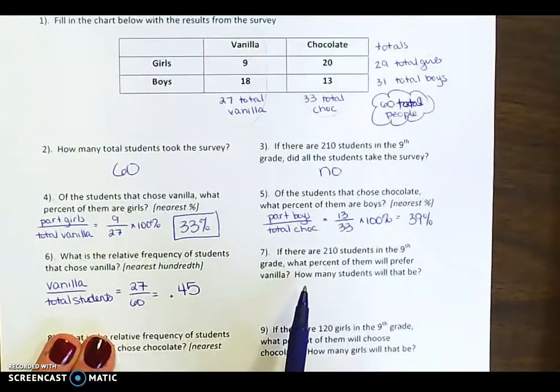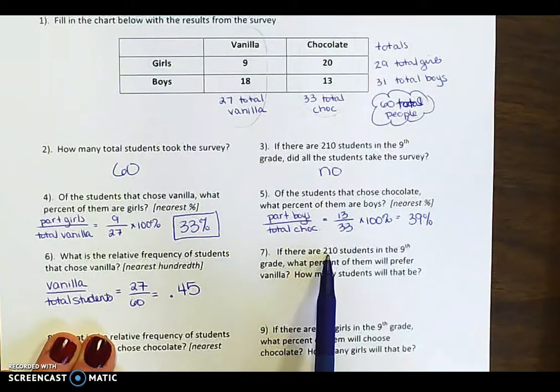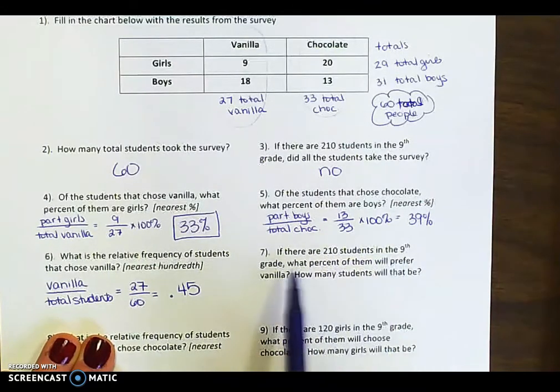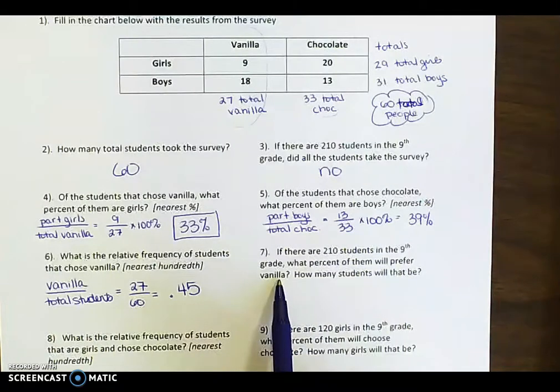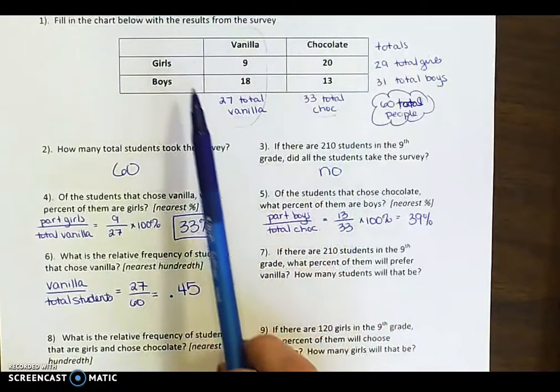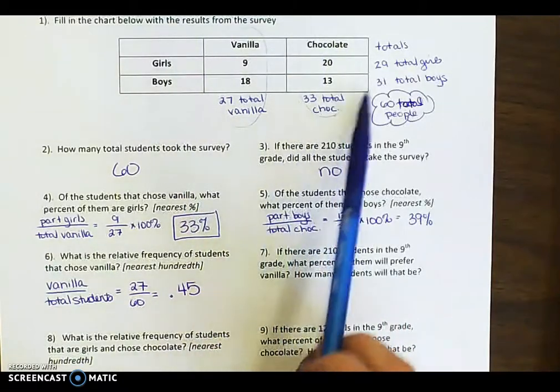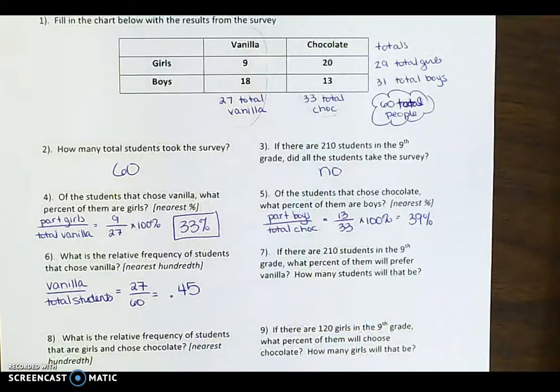Okay, so now let's take a look at question number 7. If there are 210 students in the 9th grade, what percent of them will prefer vanilla? How many students will that be? So remember, this was just a sample of students. However, a good sample can actually help you predict for a whole.